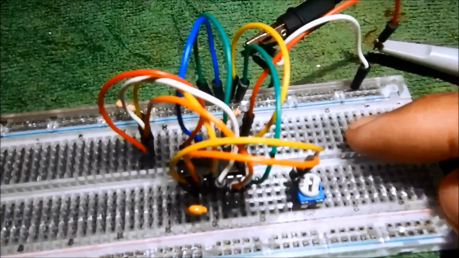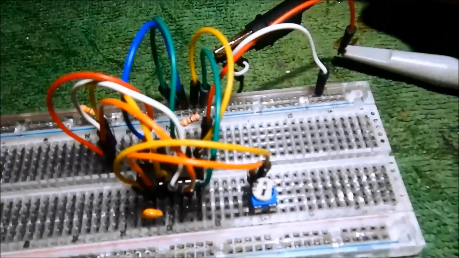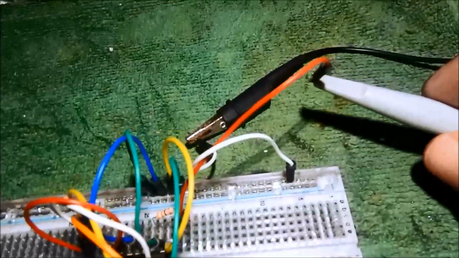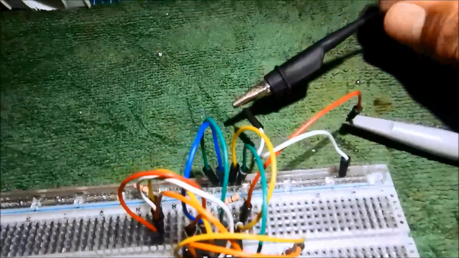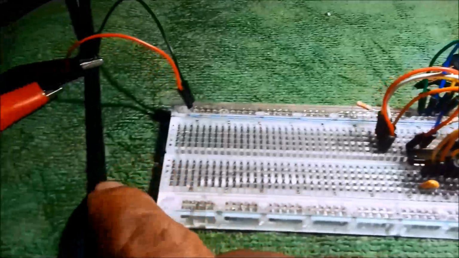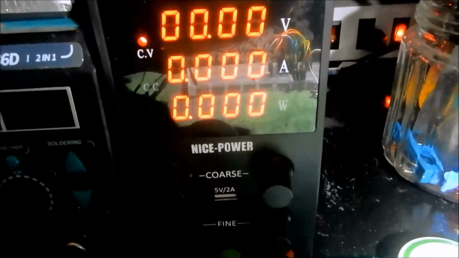As we have this IC and the circuit, it is now connected to the oscilloscope with this oscilloscope probe, and the supply is connected to the adjustable power supply.